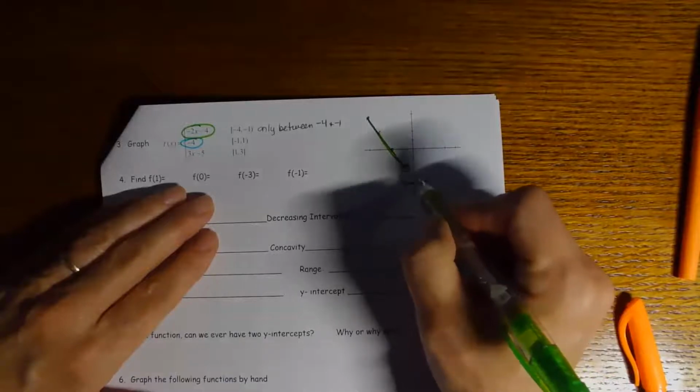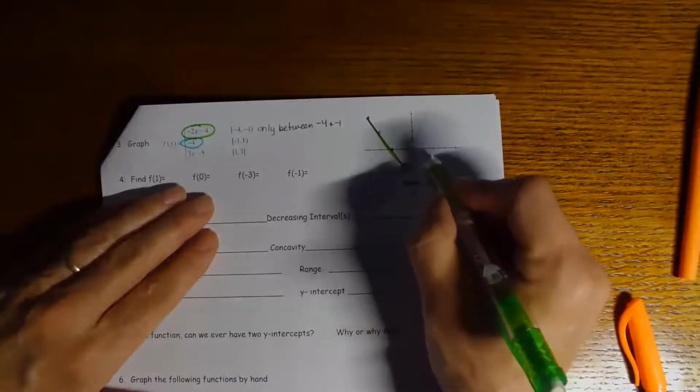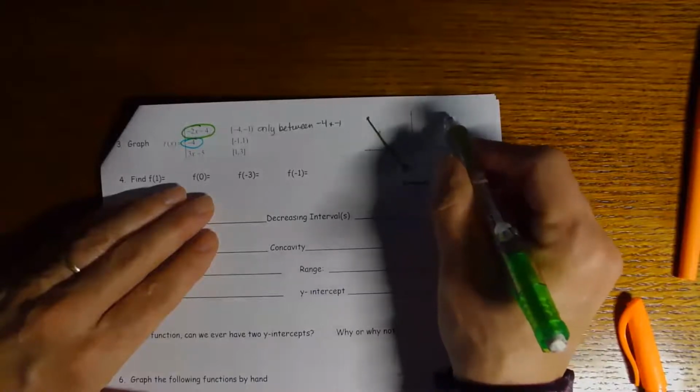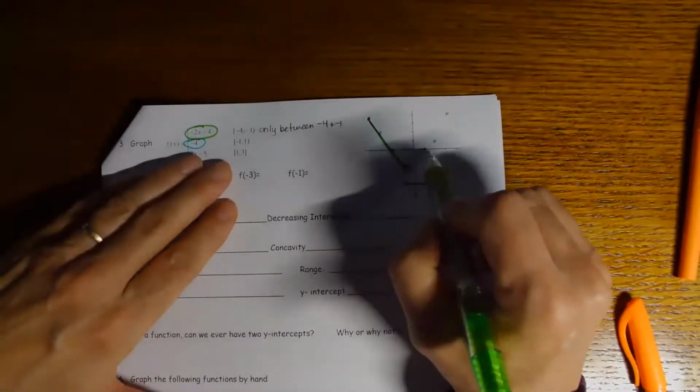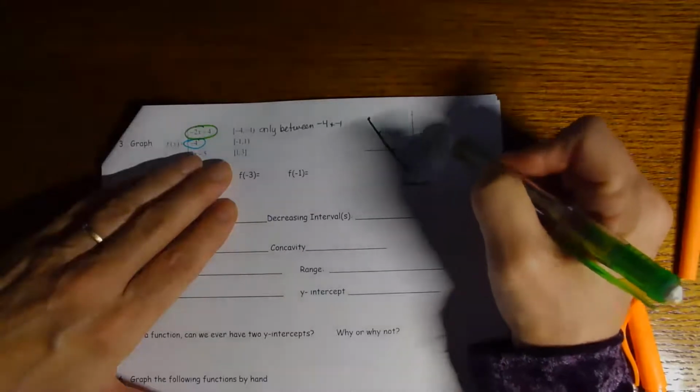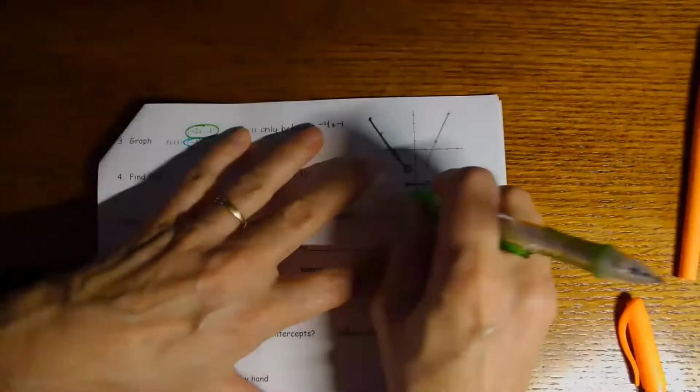And I'm going 1, 2, 3, 1, 1, 2, 3, 1. And where does this exist? From 1 to 3. So it's only right here. So I don't need this other point. I'm not going to continue. And it's got brackets on both. So I'm going to do this one.